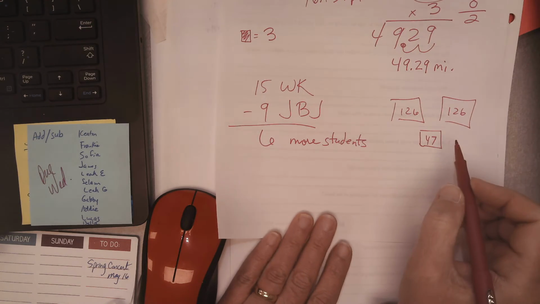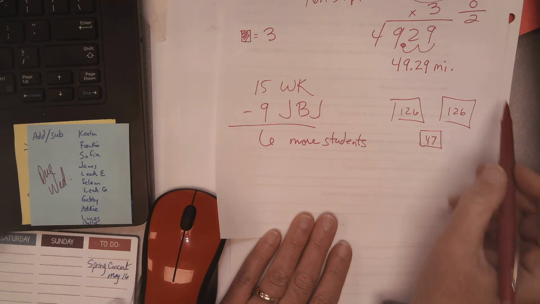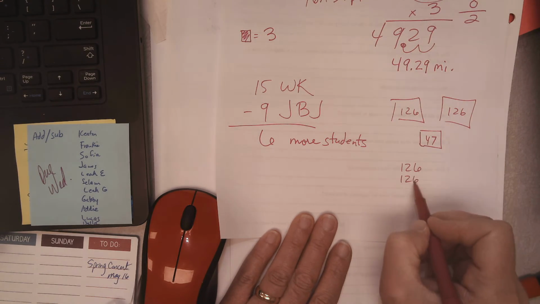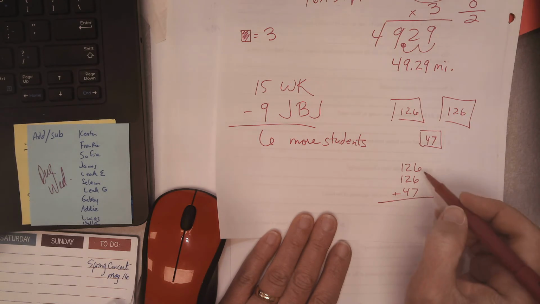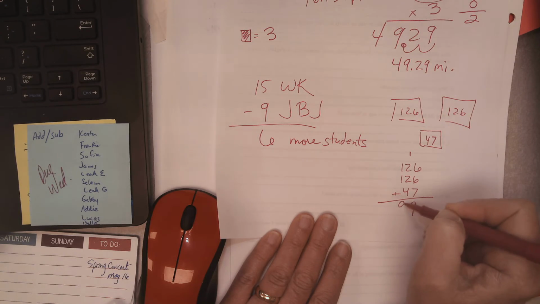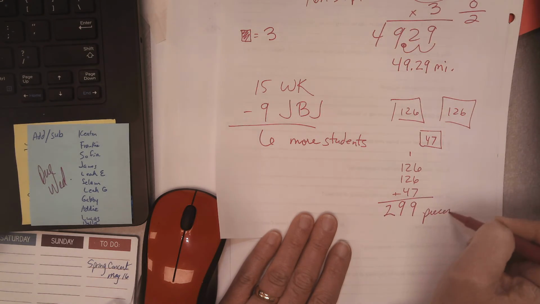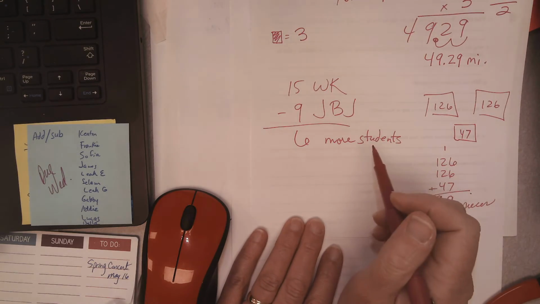So I'm going to add all of these together. I can also say 126 times 2, right? 4, 6, 8, 9, 299 pieces.